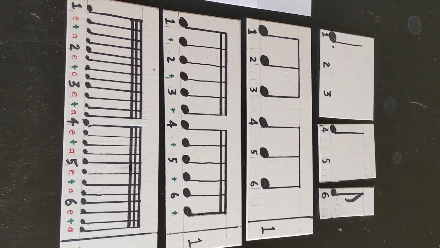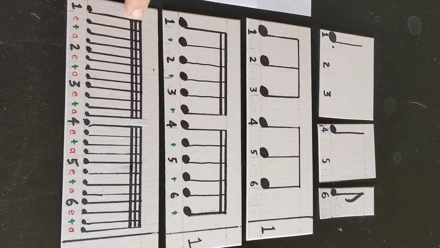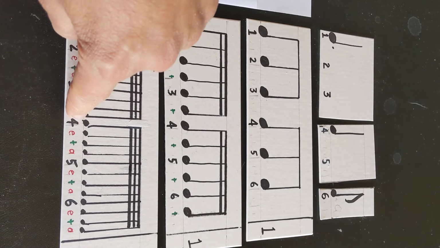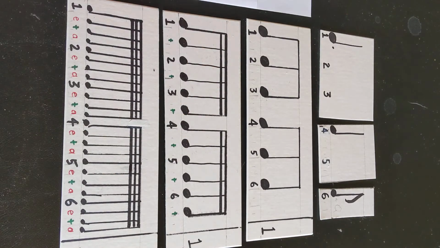Whenever you're learning a new piece of music, you look at the fastest rhythm, which in this case is those 32nd notes, the ones with the three beams across the top. And those are the rhythms we have to count. Those are going to be the 1E and a 2E and a 3E and a 4E and a 5E and a 6E and a. But up here is your basic 6/8 rhythm.